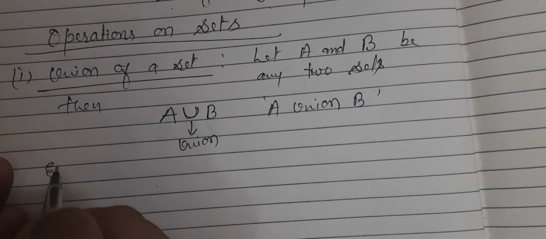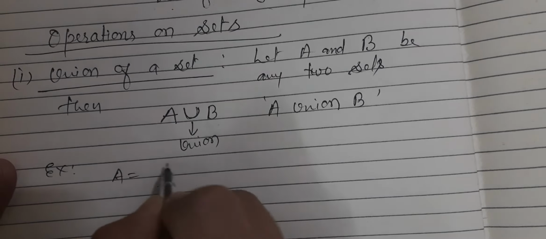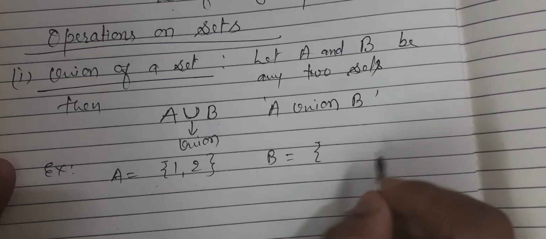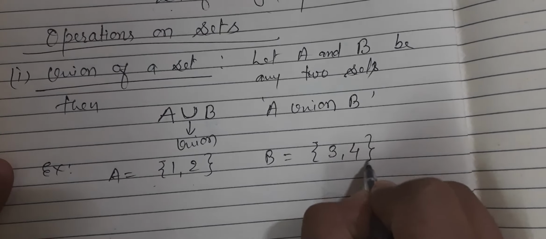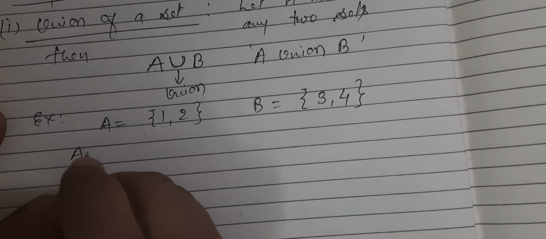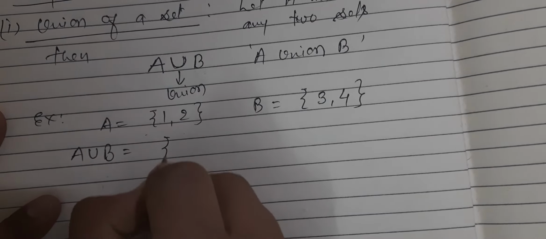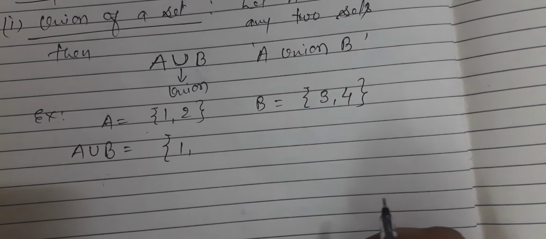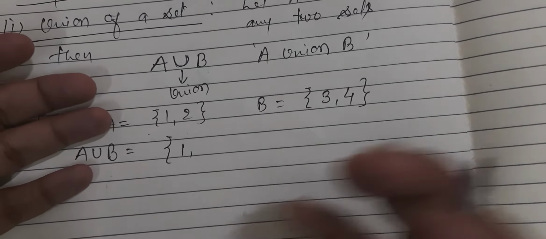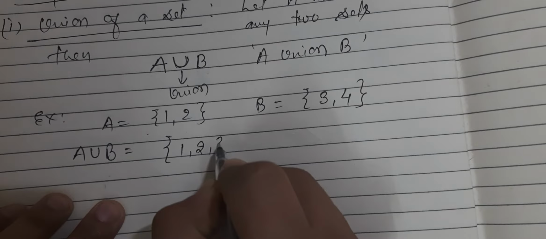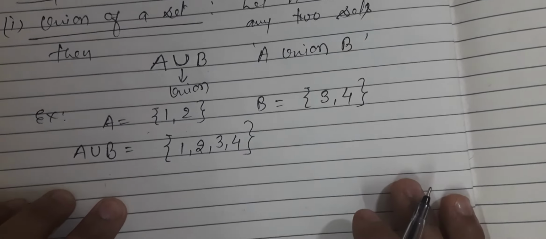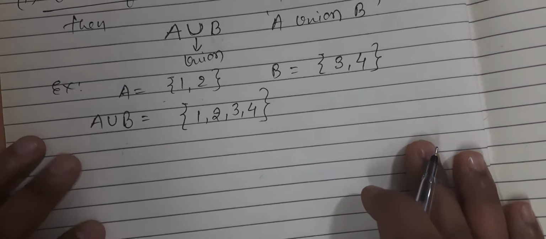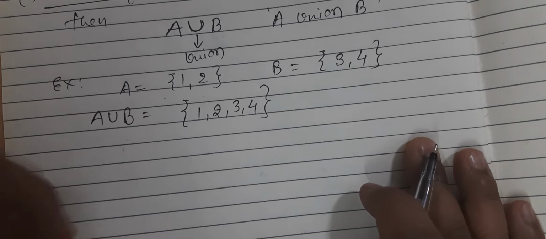For example, if set A is {1, 2} and set B is {3, 4}, then the union of these two sets is also a set. The union will be the collection of all the elements of sets A and B, meaning 1, 2, 3 and 4. This is like addition in the number system, but that addition is different and this union is different.